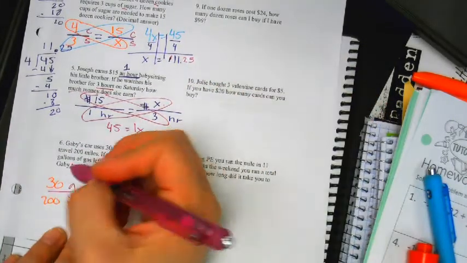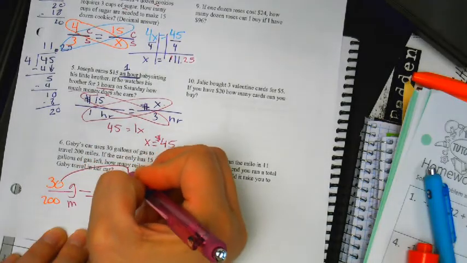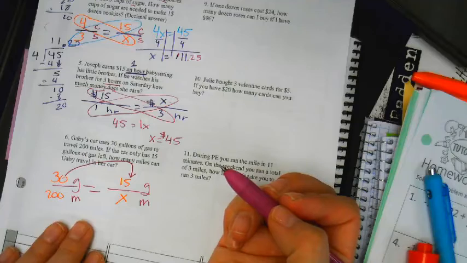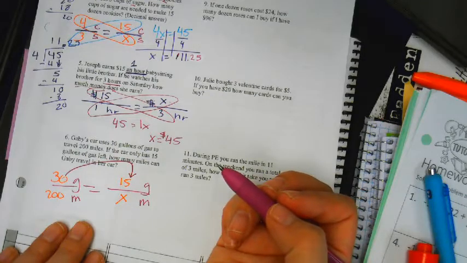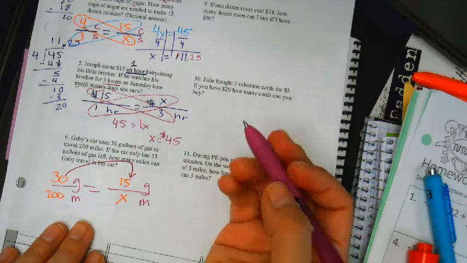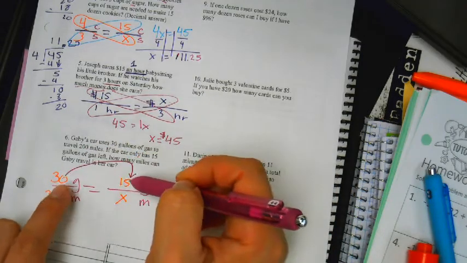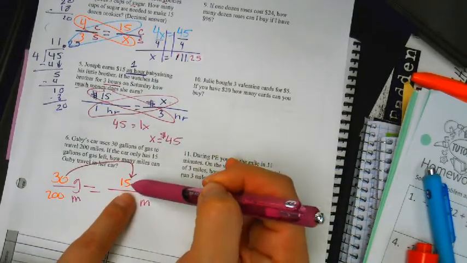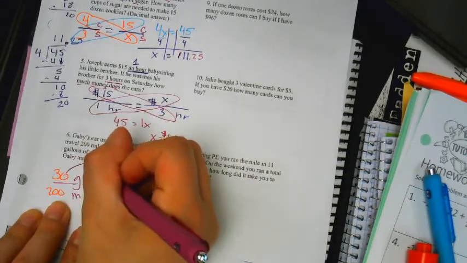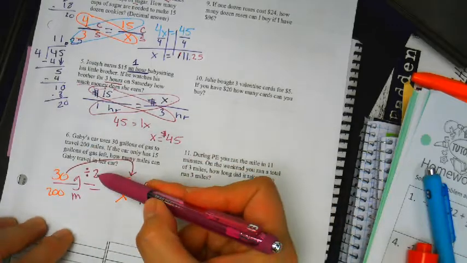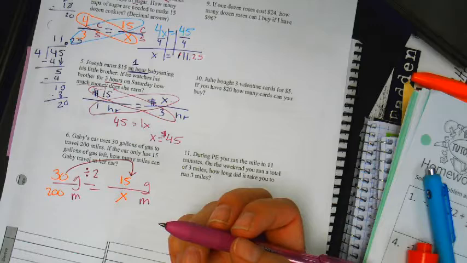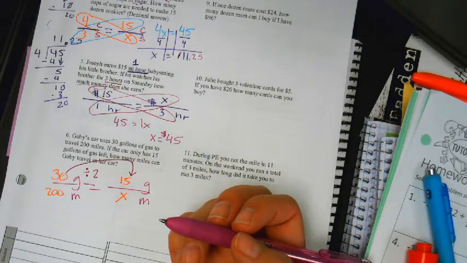How do I go from 30 to 15? Divide by 2. Yes. So that means you do what to the bottom? Divide it. But watch what you say first. How do I go from 30 to 15? I did not say 15 to 30. I went from 30 to 15, divide by 2, which means you're dividing by 2. So whatever you do to the top, you can do to the bottom. And yes, you are allowed to multiply or divide, not add and subtract. Multiply or divide.